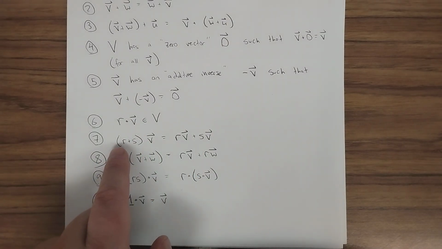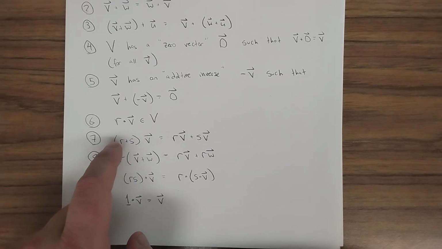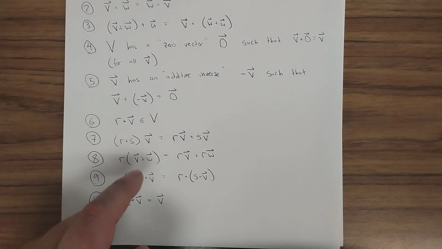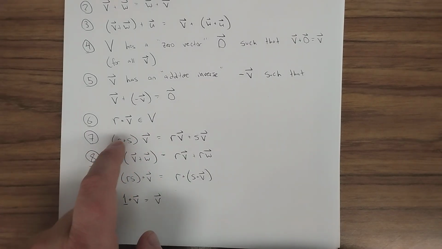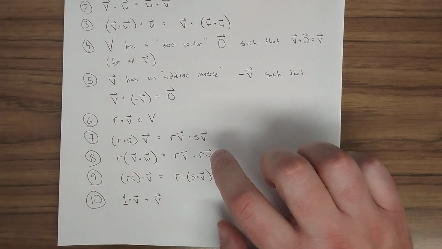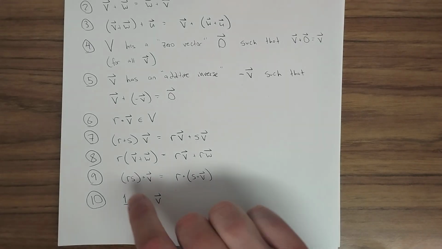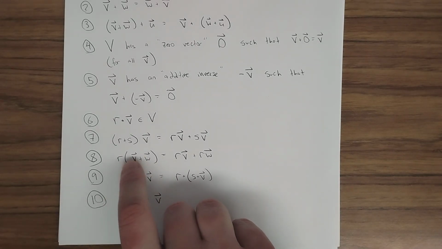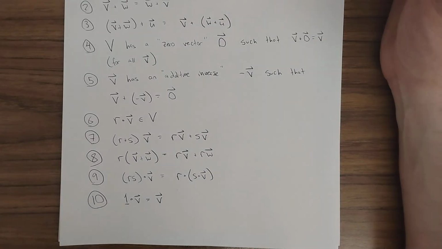We're supposed to have this distributive property, so if I'm adding two scalars, which I can do because these are complex numbers or real numbers, if I do R plus S times V, that's supposed to be the same as R times V plus S times V. Here is a different distributive property because I can also add two vectors. So I can take a scalar times the sum of two vectors, and that works out to, well, what you would probably think.